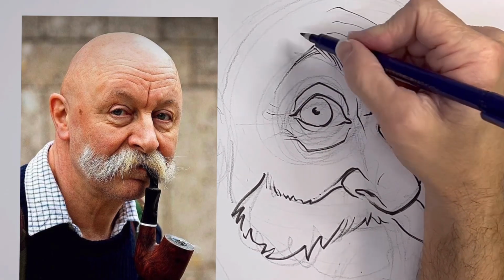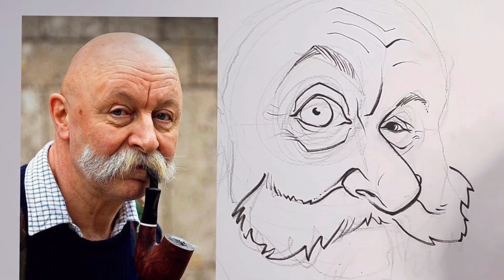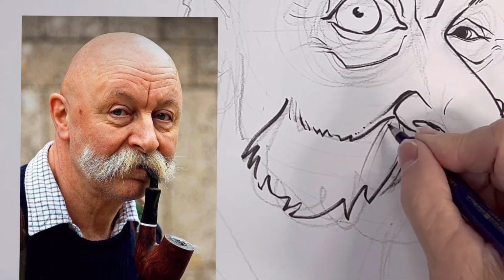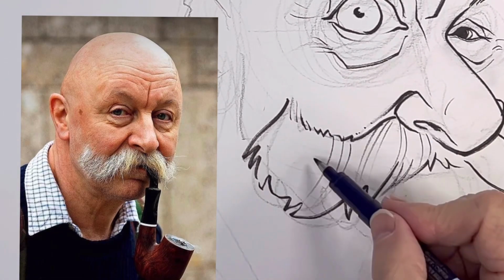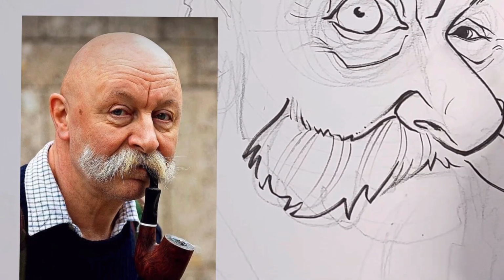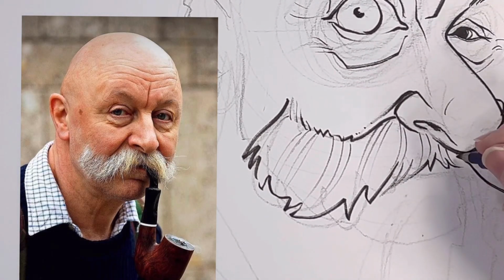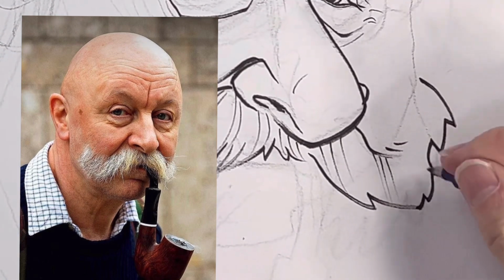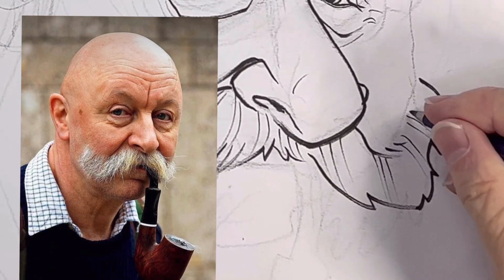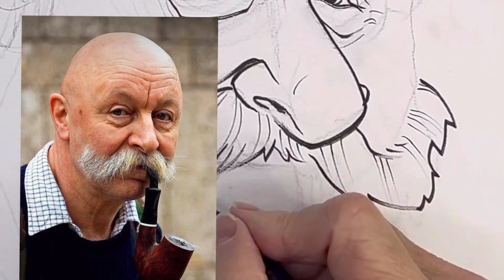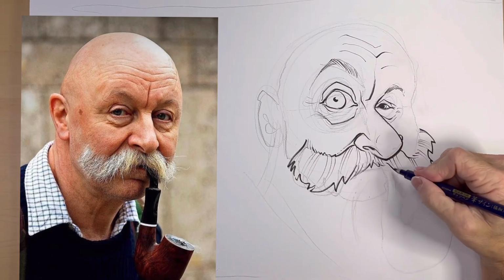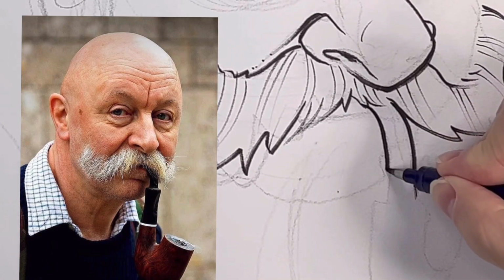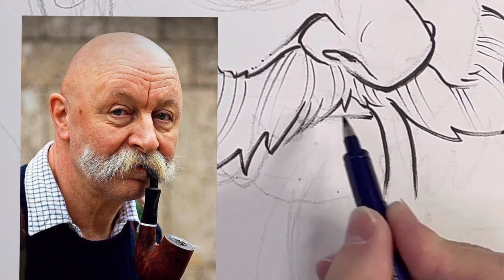Got some forehead wrinkles. And when I'm drawing these hairs, what I'm thinking of is that I don't want it to be like a perfect, each line exactly 2 centimeters away from each other. I want it to be random. So I'll draw 1 line, I'll draw 3 lines, I'll skip a space and draw no lines. All right, and then we got the pipe on there. His lip.